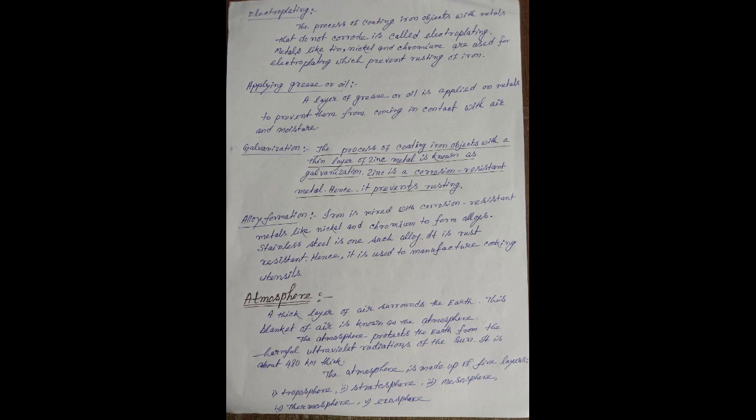Next, the condition for rusting. The presence of oxygen and water is necessary for the process of rusting. The methods to prevent rusting: rusting may damage bridges, ships, etc. As these are made of iron, rusting should be prevented by stopping iron objects from coming in contact with moisture and air. This is done by following any of these methods: painting, electroplating, applying grease or oil, galvanization, alloy formation.